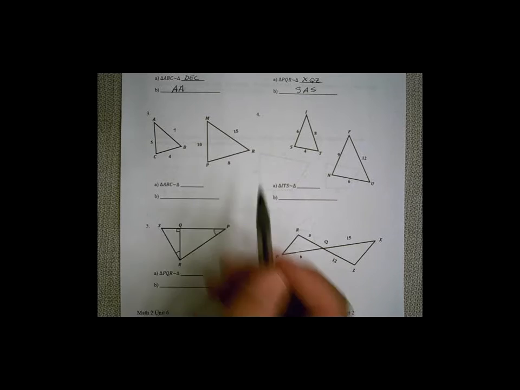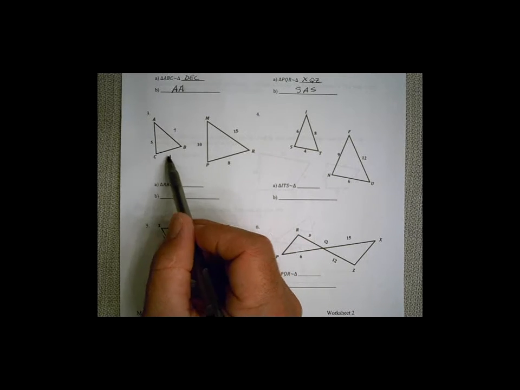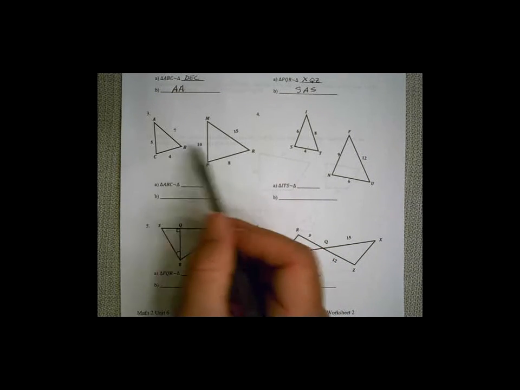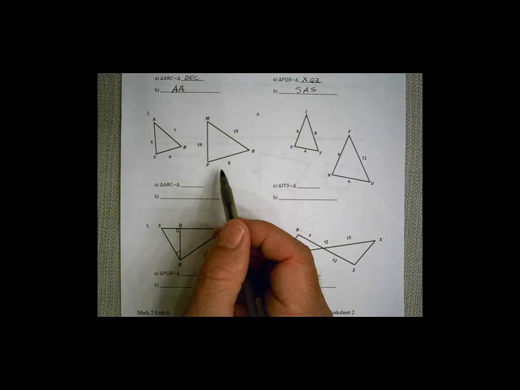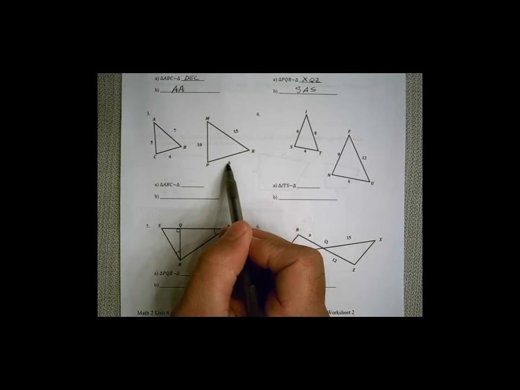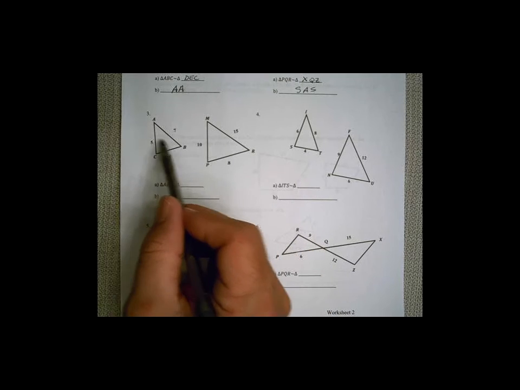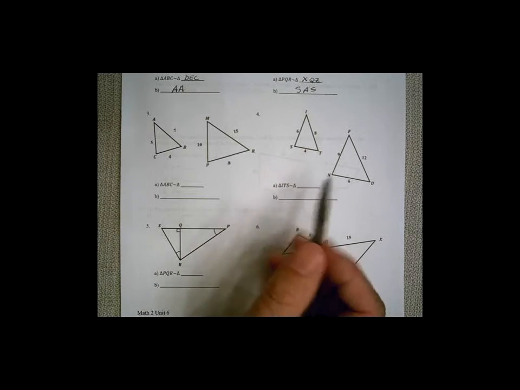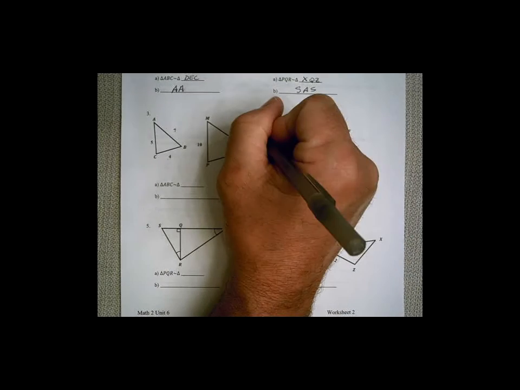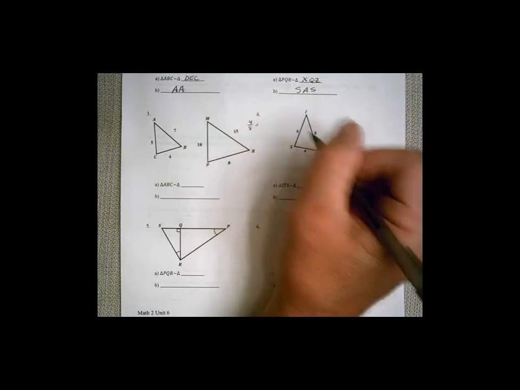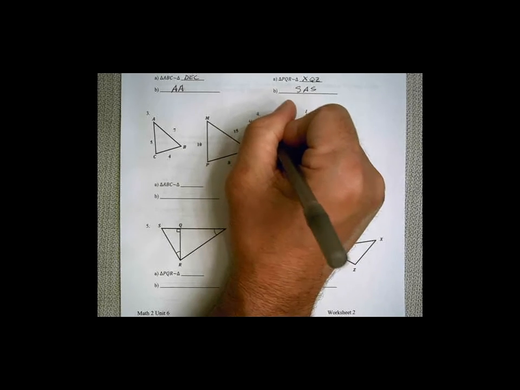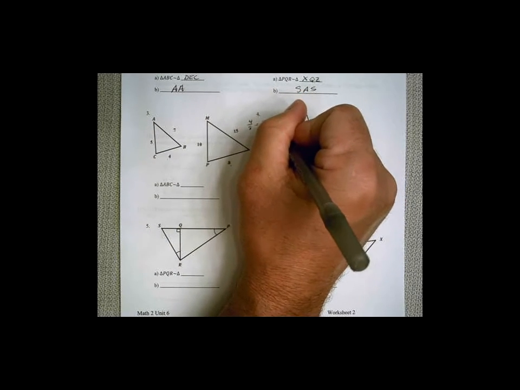All right, so number 3. Let's see what we got here. Well, you see how we have 3 sides, 4, 5, and 7, and we have 8, 10, and 15. Well, if these triangles are going to be similar, then the ratio of the 2 short sides would have to equal the ratio of the 2 middle sides, and which would have to equal the ratio of the 2 longest sides. So basically what we're saying is 4 over 8 should equal 5 over 10, which should equal 7 over 15.